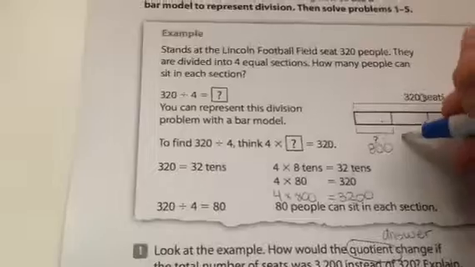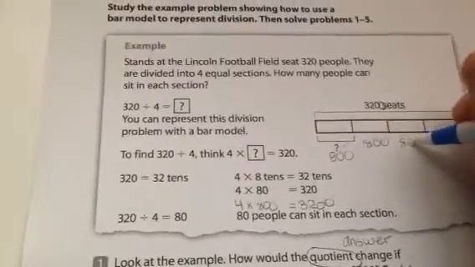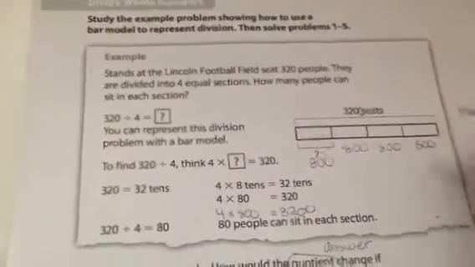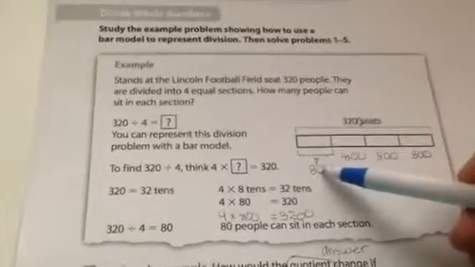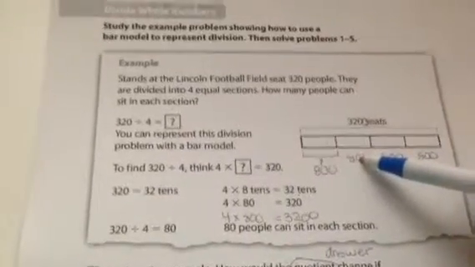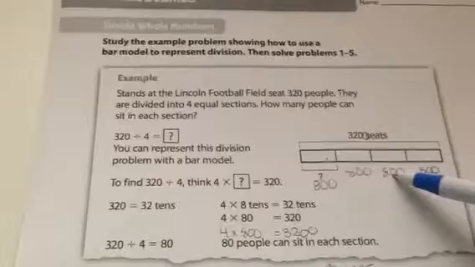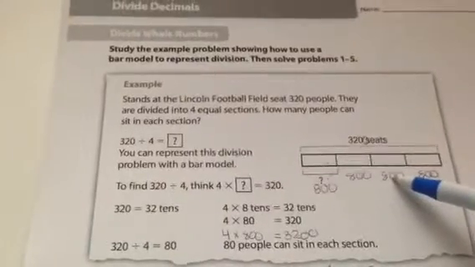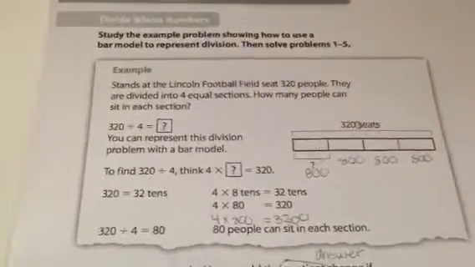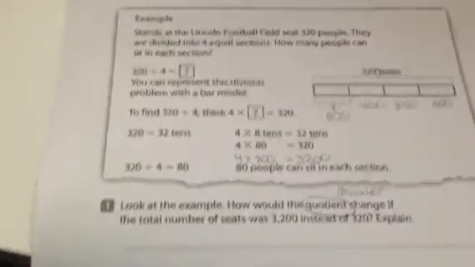So now each of these spots will be 800. And I could check that by saying 800 plus 800 is 1,600, plus 800 is 2,400, plus another 800 is 3,200. So how would the quotient change?